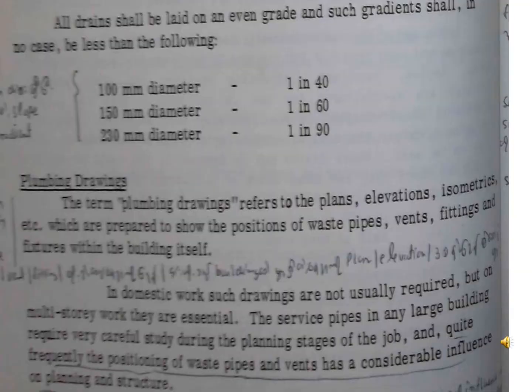All drains shall be laid on an even grade, and such gradient shall in no case be less than the following. In this case, a drainage pipe of 100 millimeter diameter needs a gradient of 1 in 40, 150 millimeter diameter needs 1 in 60, and 230 millimeter diameter needs 1 in 90. Those gradients need to be utilized depending on the kind of the pipe.